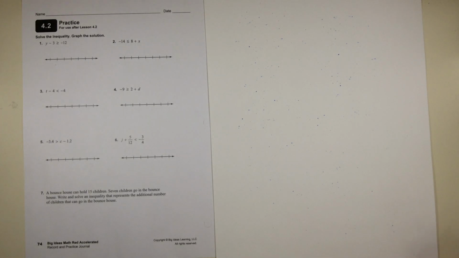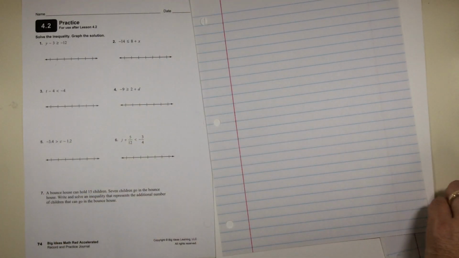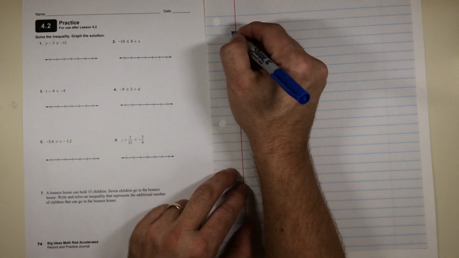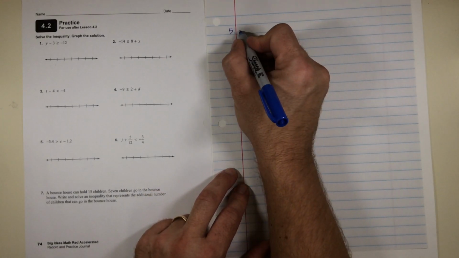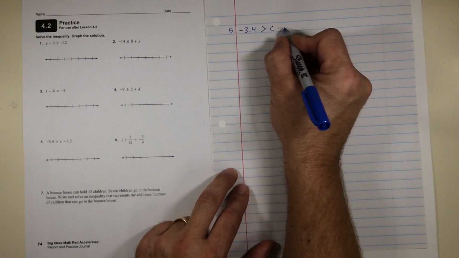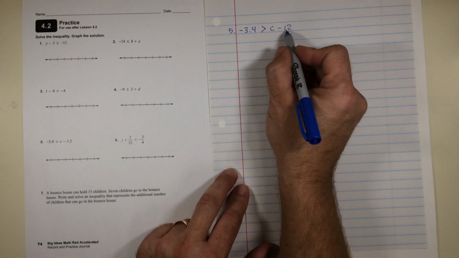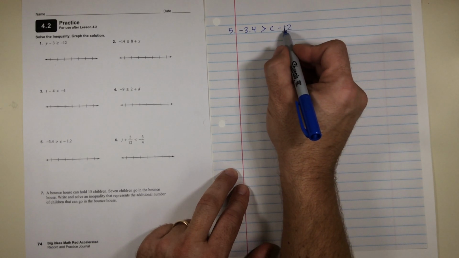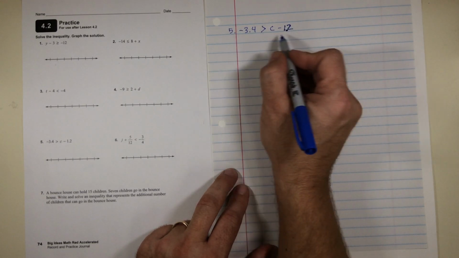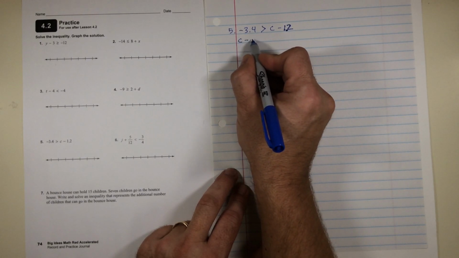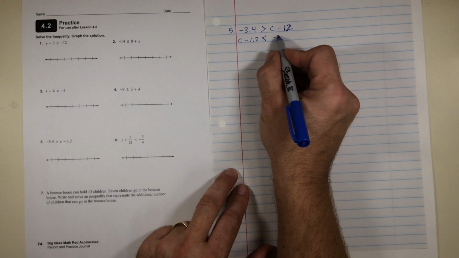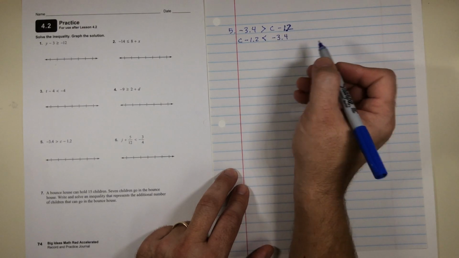I'm going to need a new piece of paper anyway, so here we are. Number 5. Negative 3.4 is greater than c minus 1 2/10, not 12. Switch these sides around to get c minus 1.2. Flip the symbol. Negative 3.4.